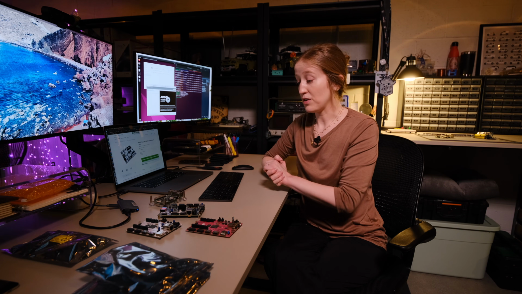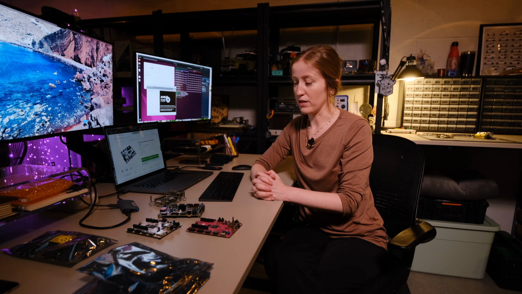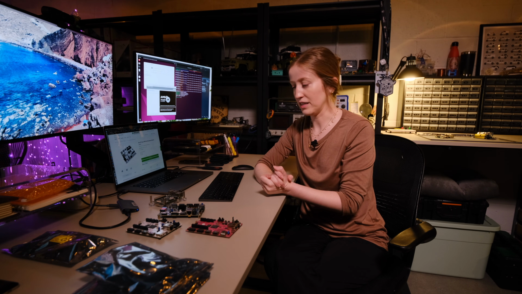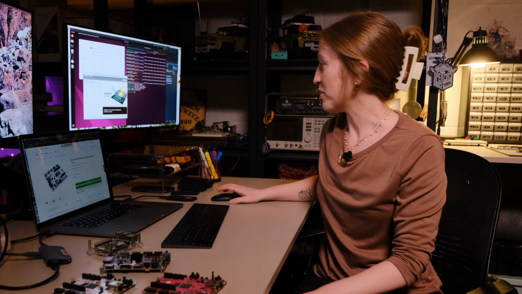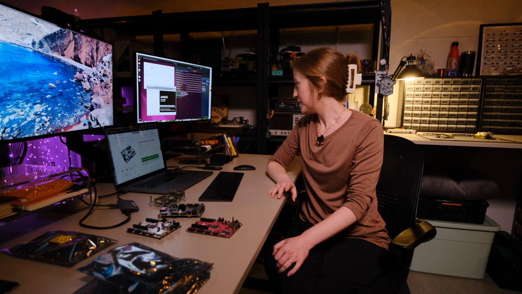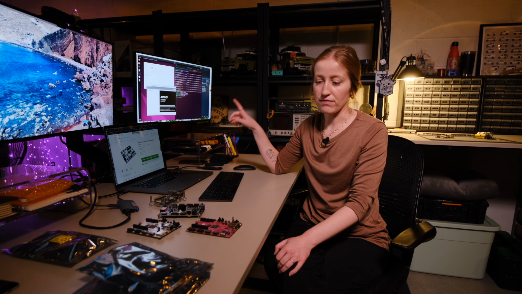I'm also curious if you have some other AMD development boards that fit these criteria that I have not heard of yet. I would love to hear of them. So anyway, it looks like we still have 40% left on our installer here. So let's go ahead and let that finish running.